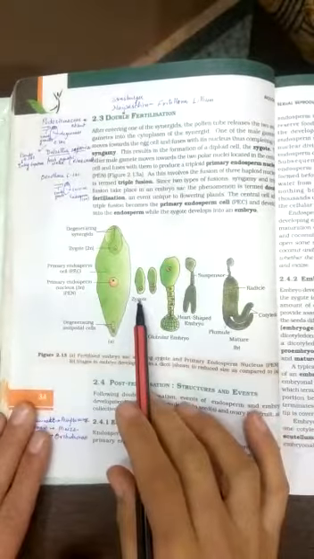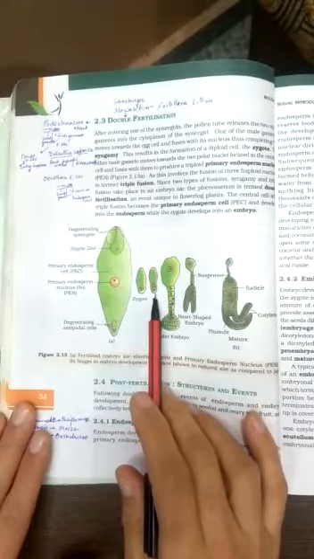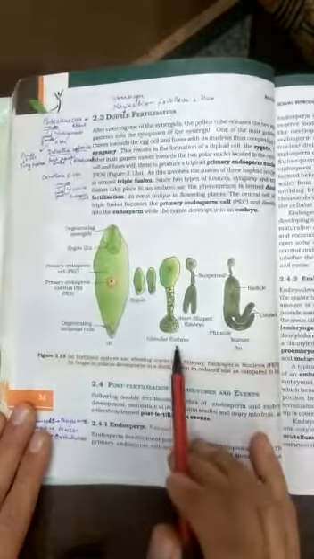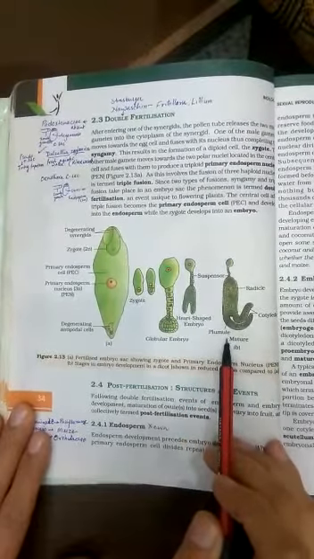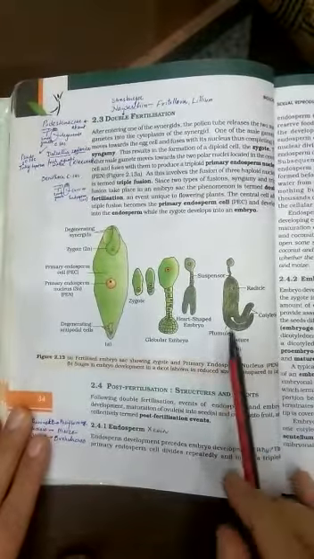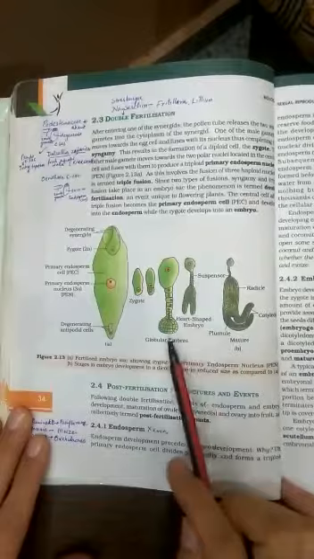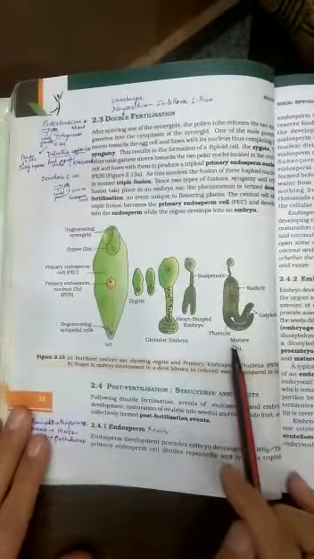So these diagrams are important from the point of view of the board exam, because generally they will ask you to draw from the zygote onwards. So first you have to draw a single cell situation, followed by a two cell situation, and then a globular proembryo, followed by a globular embryo, followed by the heart-shaped embryo, and then you will have the mature embryo. If you go through the NCERT, you can check these diagrams are clearly mentioned. And please remember, sometimes they will ask you to draw the situation which is before mature. So remember the sequence. After globular, you will have heart shape. After heart shape, you will have the mature one.